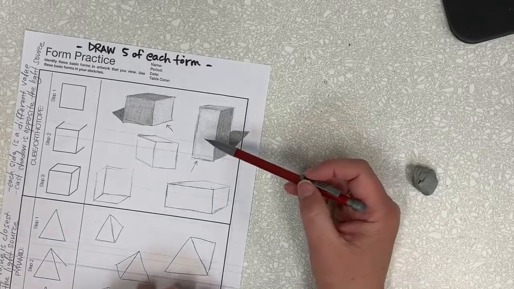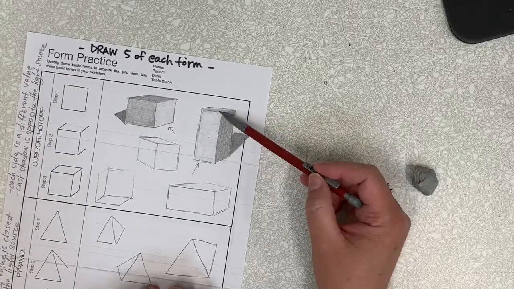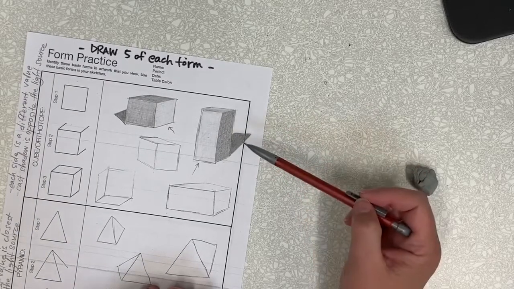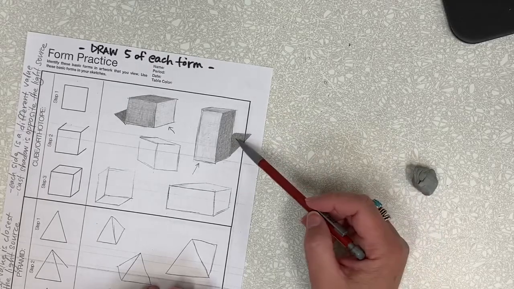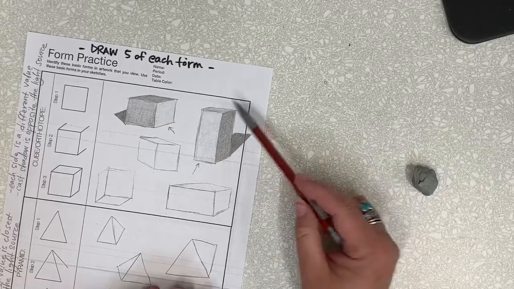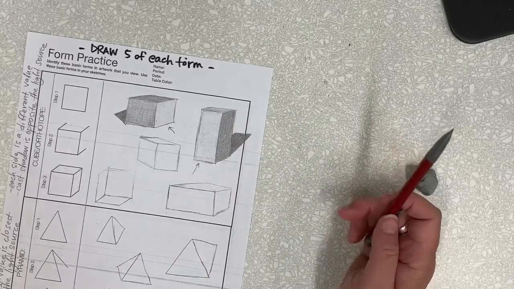Take a look at your cubes. Are all three sides a different value? Is that a different value from your cast shadow? So for a cube, I'm looking for 4 values.